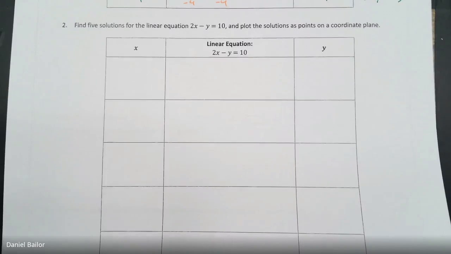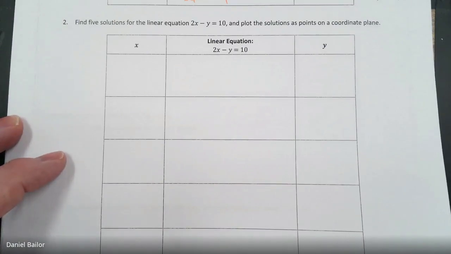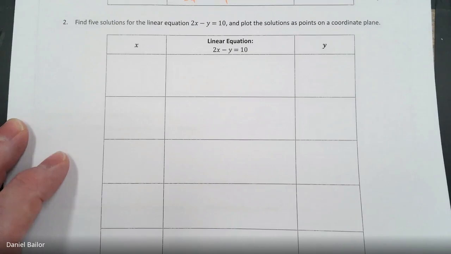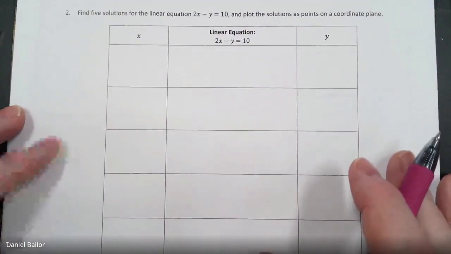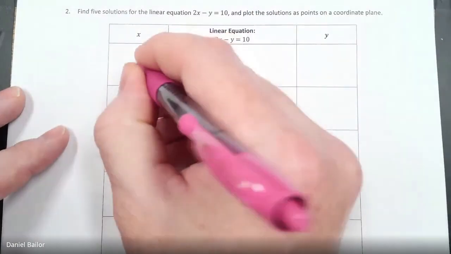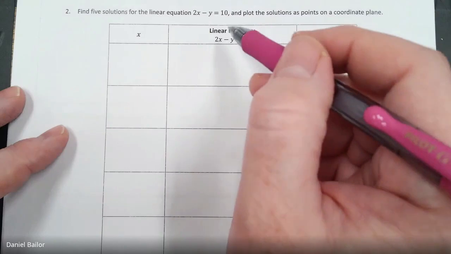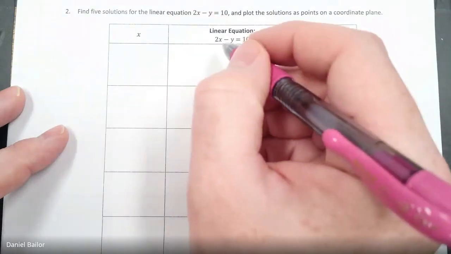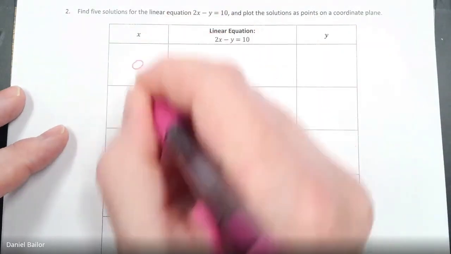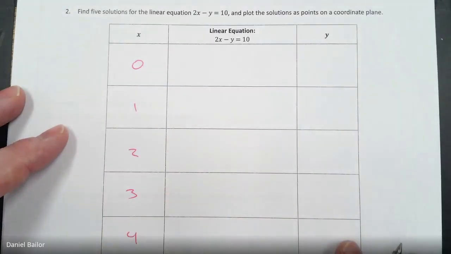So hopefully you paused the video and you're ready to check your work. Once again, we have 5 solutions and we get to fix our own values. So again, I like to keep it a little bit simple. I'll just do 0, 1, 2, 3, and 4 again, just to keep it simple.